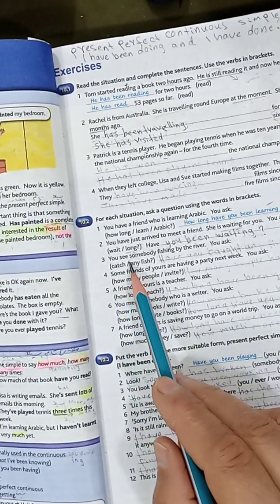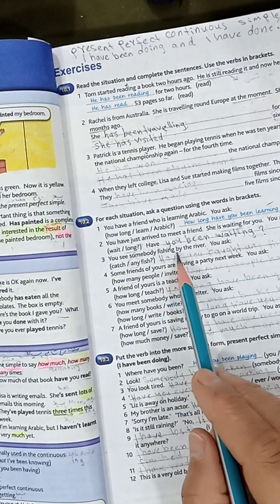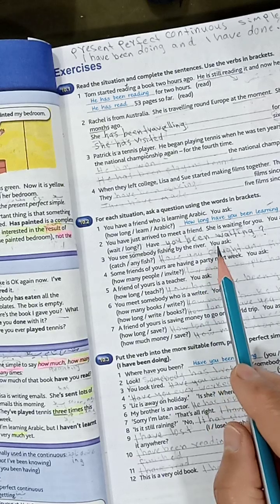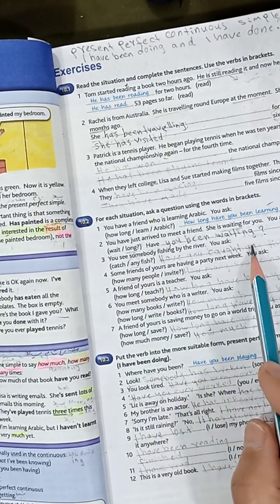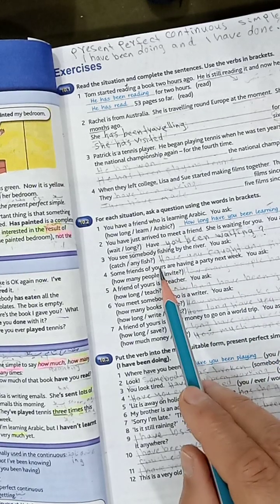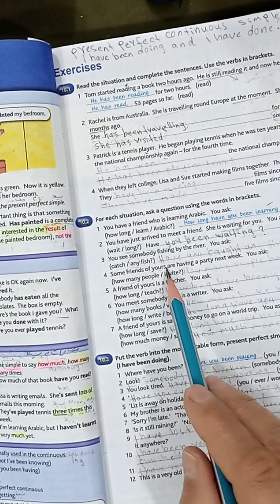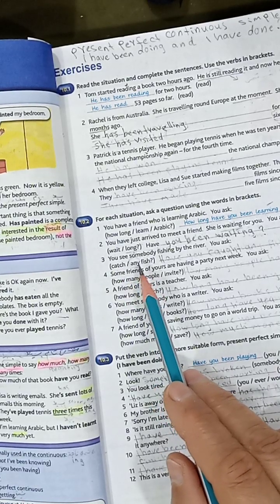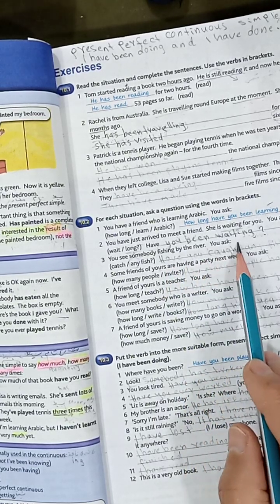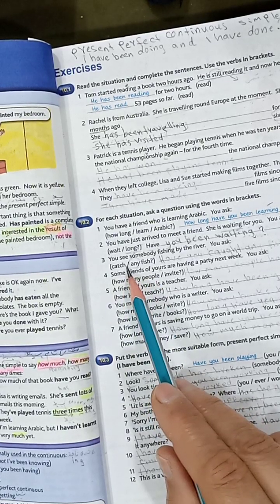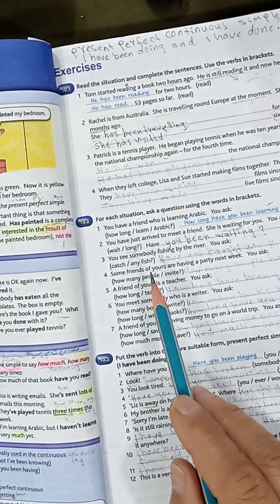Number 3. You see somebody fishing by a river. You ask, with catch and any fish in parentheses. What's the tense here? Do we focus on the action or on the result? When you see somebody fishing by the river and you ask, catch any fish? Action or result? Yes, excellent. We focus on the result.